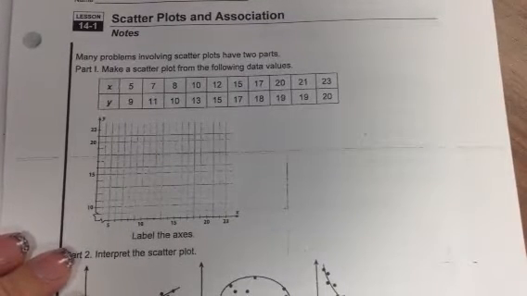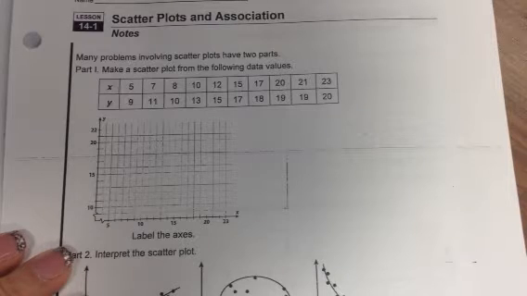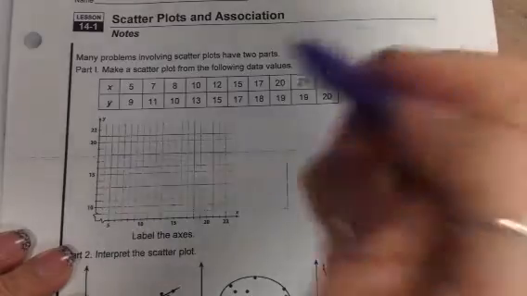Okay, so today we're going to talk about scatter plots and associations. The first thing we're going to do is make a scatter plot, and then we're going to talk about what kind of associations they have and how they work.